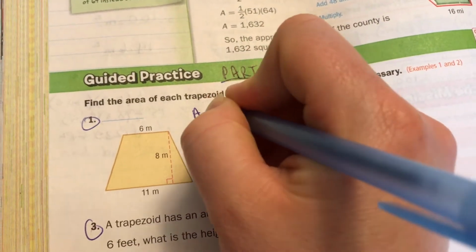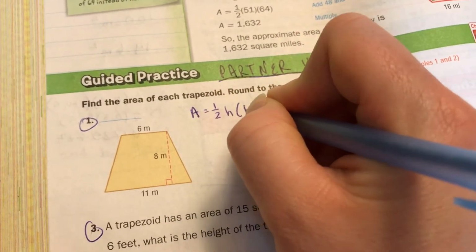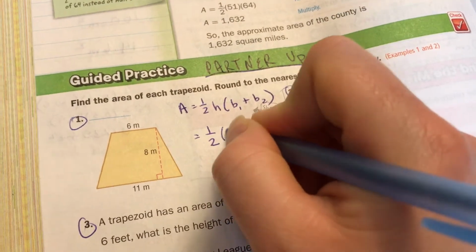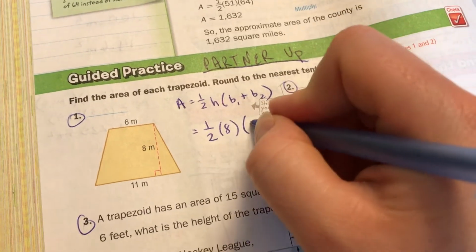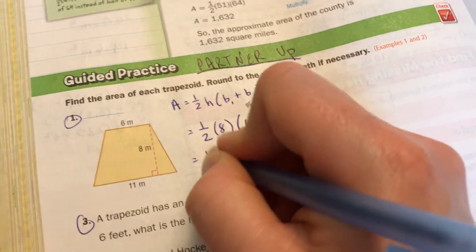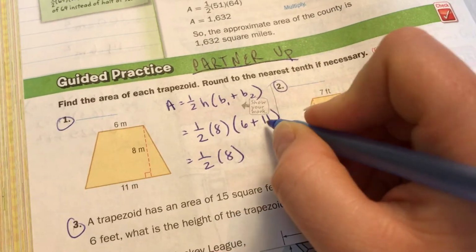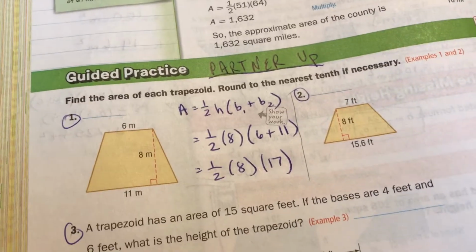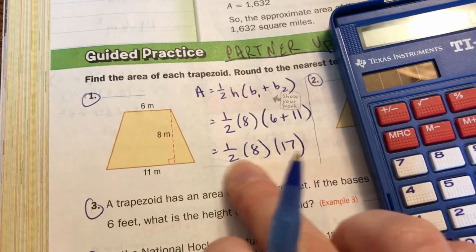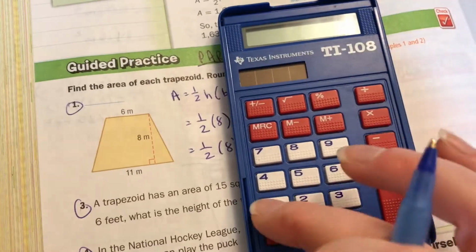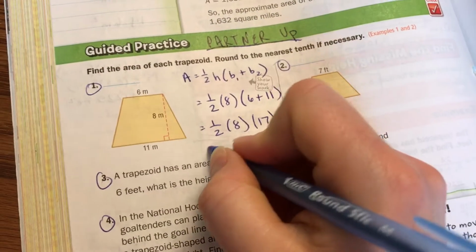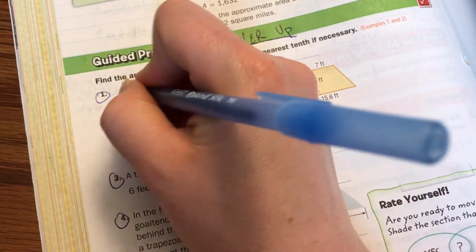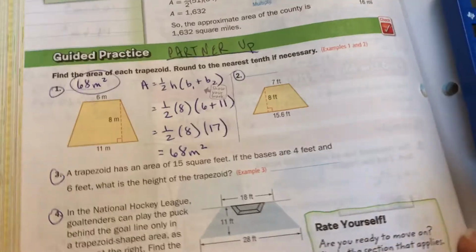Okay, so area is half times height times the sum of both bases. So we're going to do half times the height, which is 8, and then it's 6 plus 11 for the two bases, and that's half times 8, 17. All right, so if you think half of 8 is 4, 4 times 17 is what? 68. And we're talking miles, so it's 68 square miles.